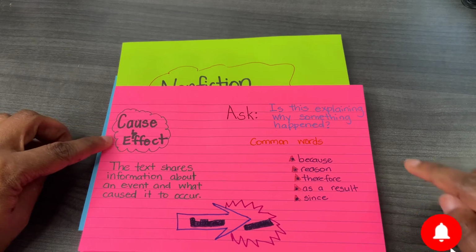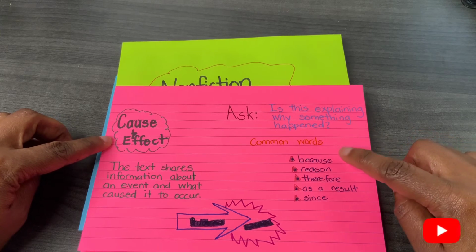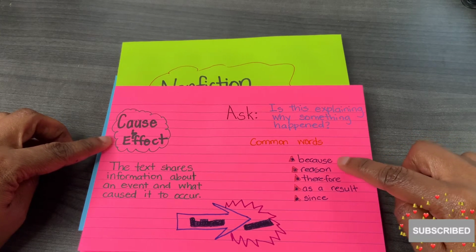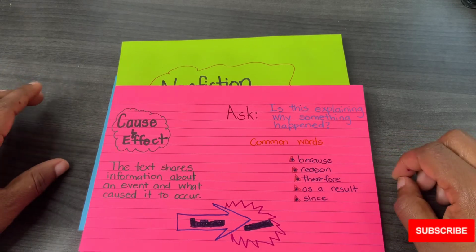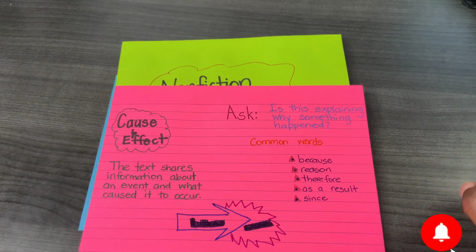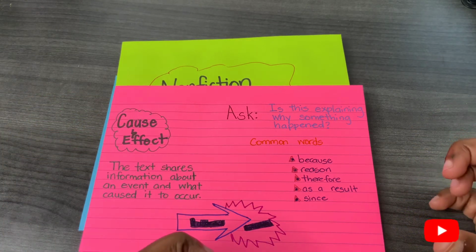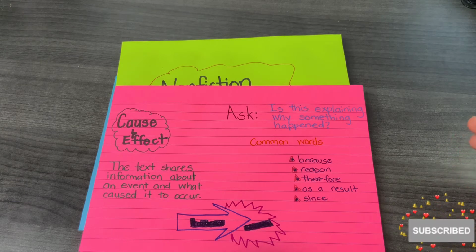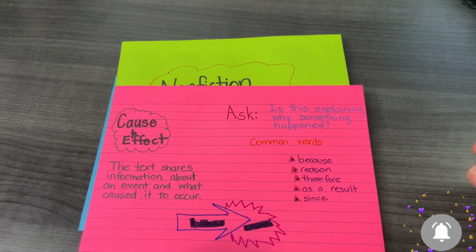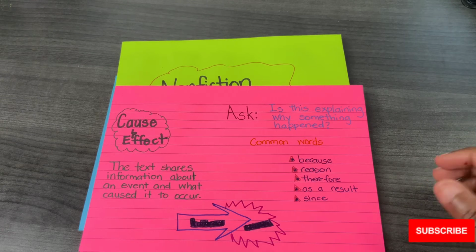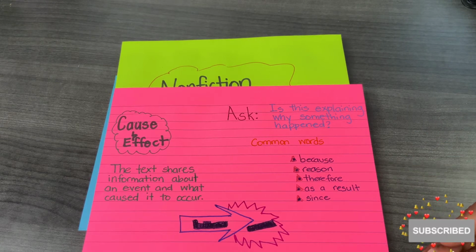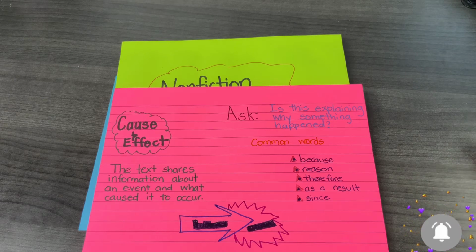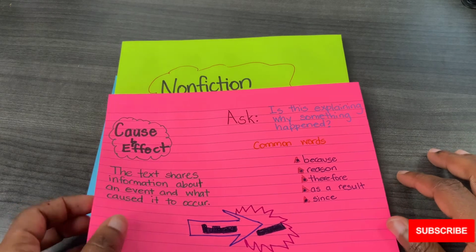Some other words that you can find in a cause and effect story, you're going to see the author using words like because, reason, therefore, as a result, since. You're going to even hear words like however, therefore. So, because I did not buy my books I needed for school, I ended up failing a test. This is also an example of cause. The cause is I didn't buy the book I needed. The effect is I failed a test. The cause is I didn't study for the test. The effect, I failed the test. So that's a cause and effect story for you.